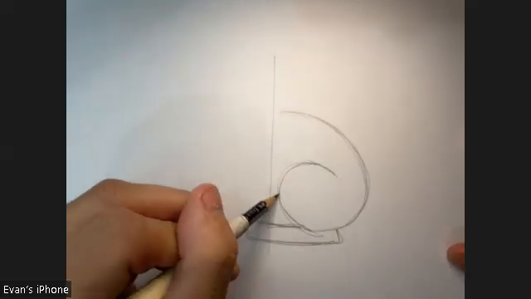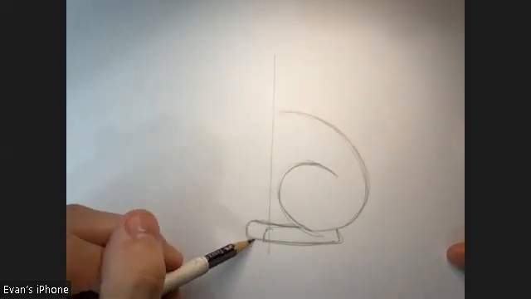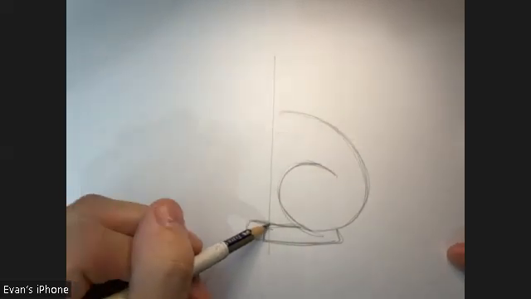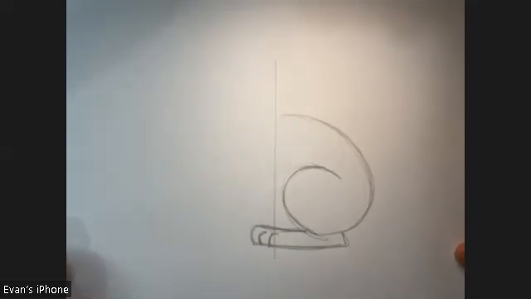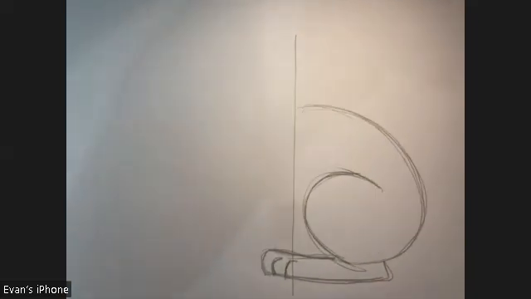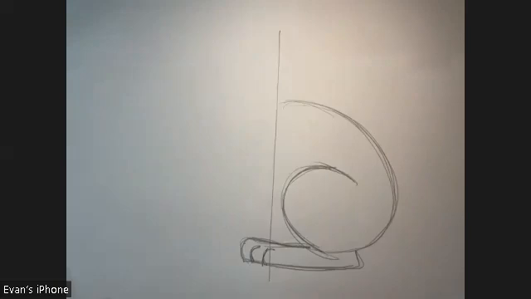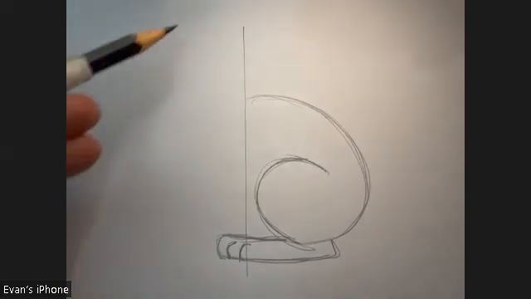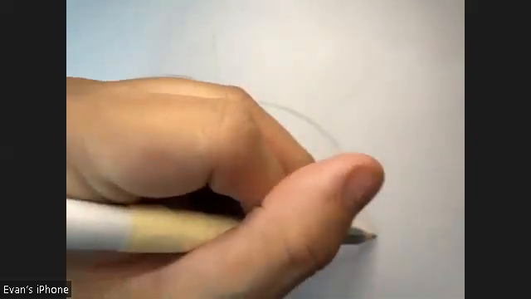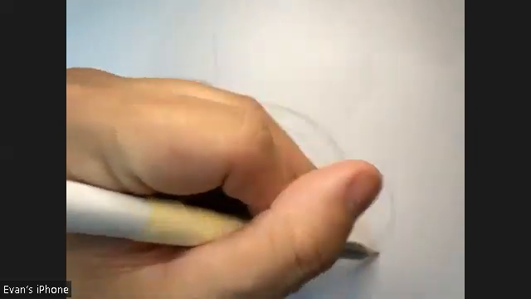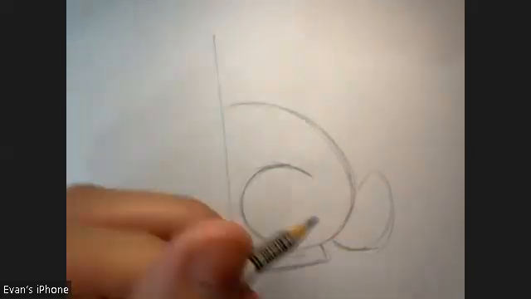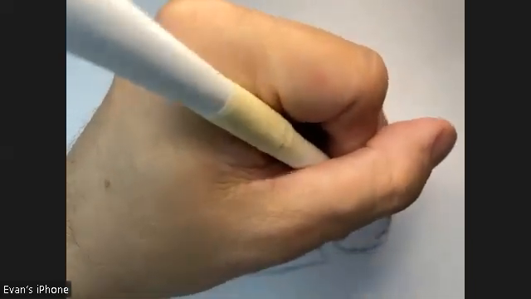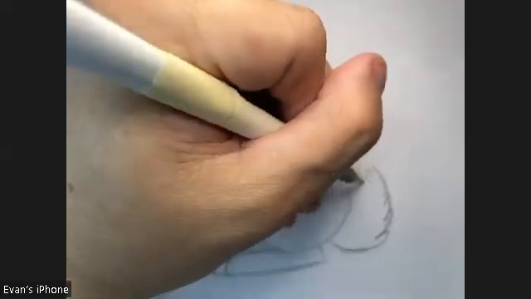So there's the rabbit's foot and toes. I'm just being really rough because we're just playing around. And then we can do the little tail here. Make it fluffy.